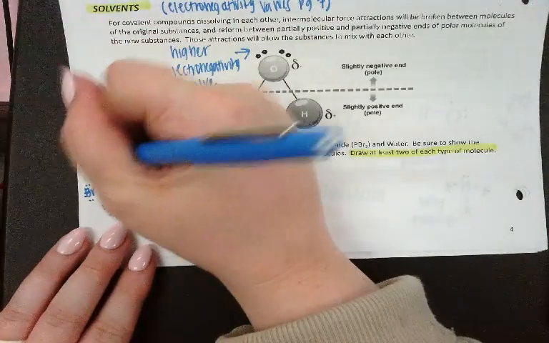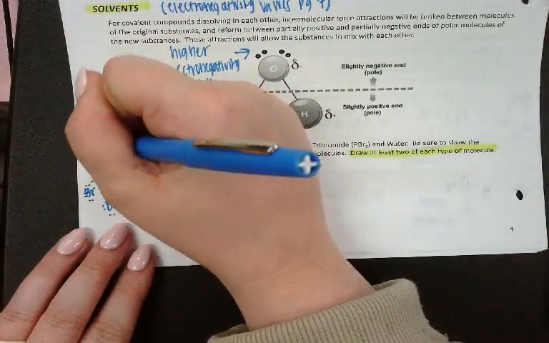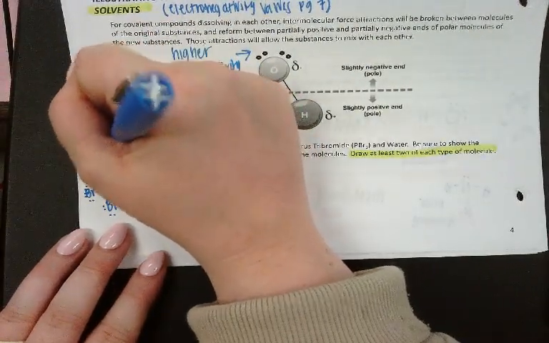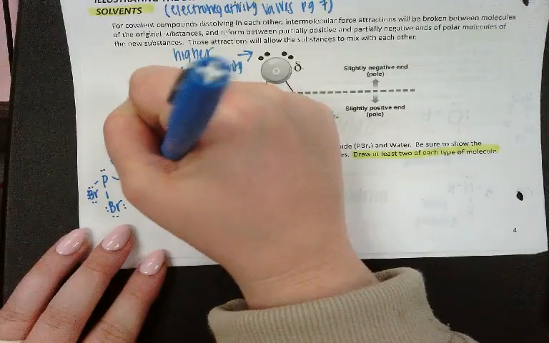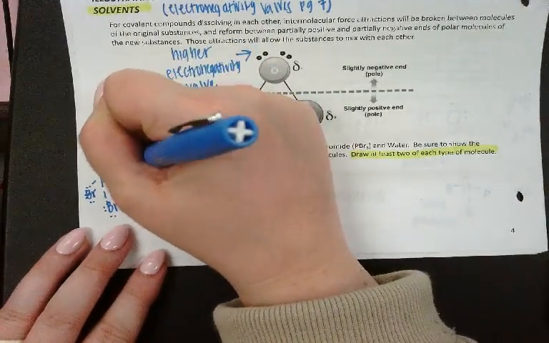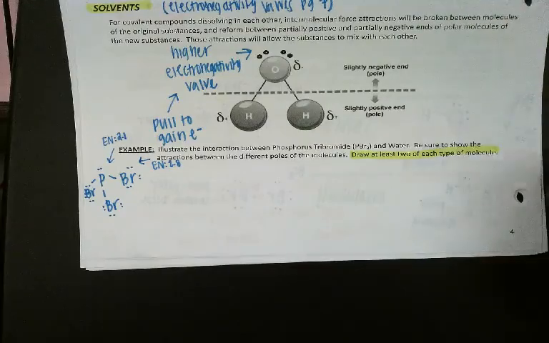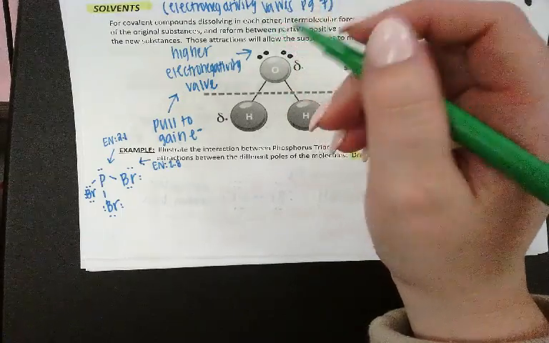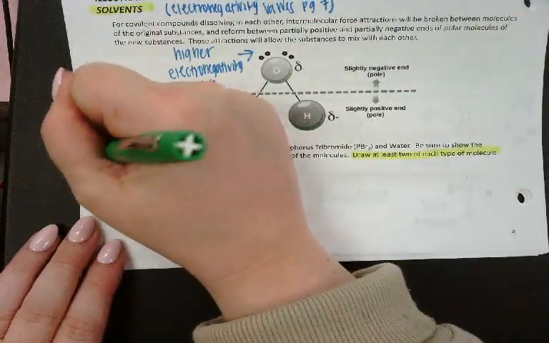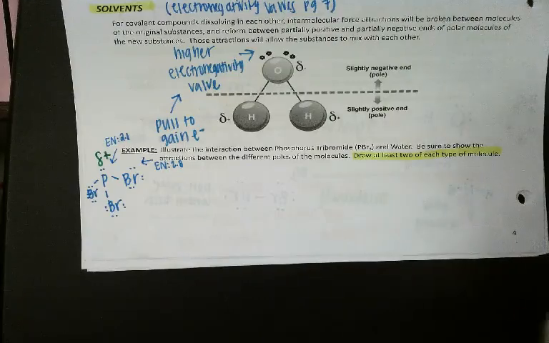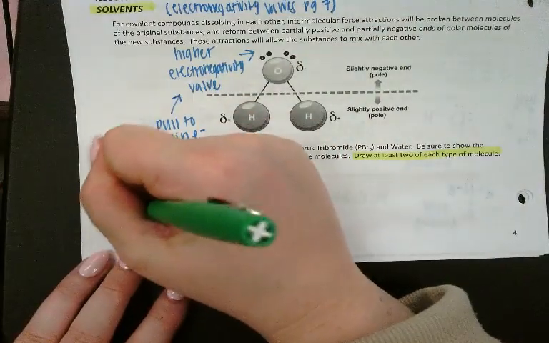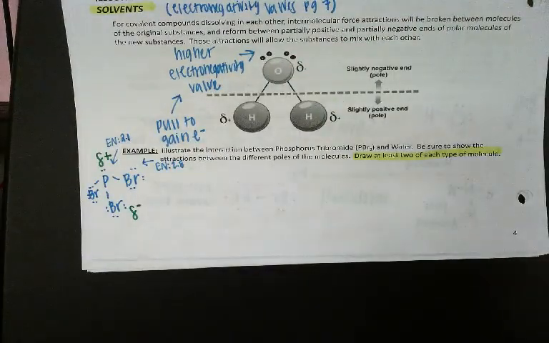What is the electronegativity value of phosphorus? 2.1. What about for bromine? 2.8. So, what is my partial positive element? Phosphorus. What is my partial negative? Bromine. Does it matter which bromine's partial negative? No, because do they all have the same electronegativity? Are they all going to have the same exact pull of electrons?